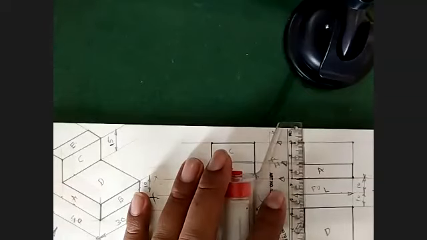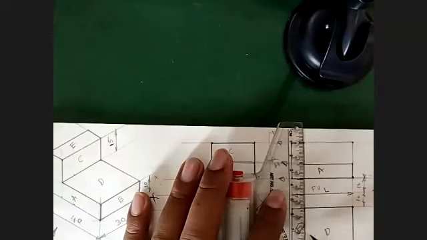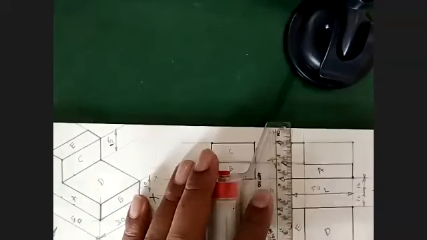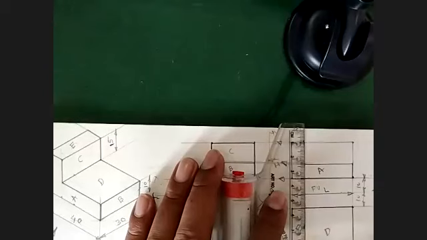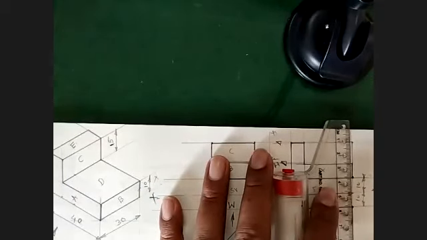No repetition of dimension. Suppose if you give this 10 millimeter distance here, then you need not give it again, or you can give it here. If you give some dimensions in a front view and represent the same things in top view, you need not go for repetition of dimension.